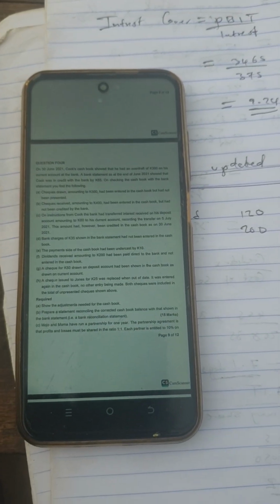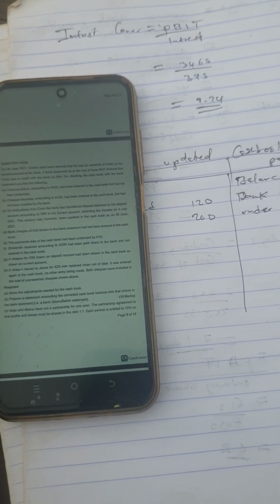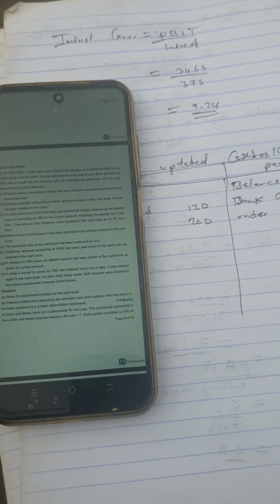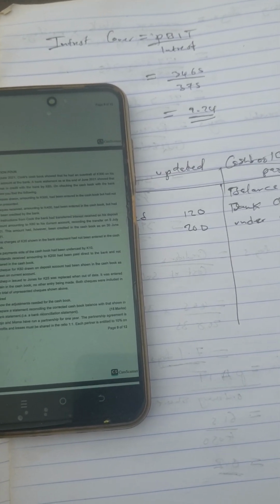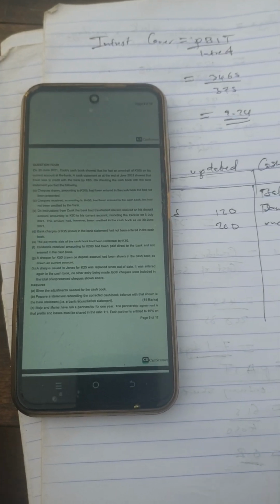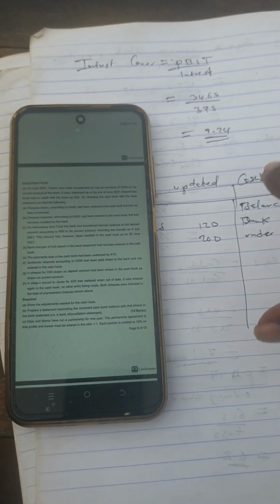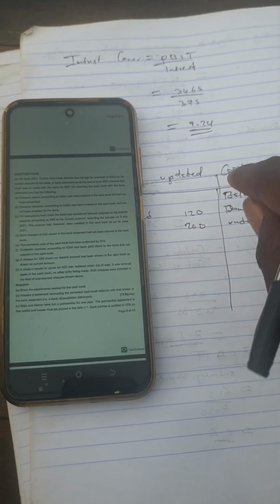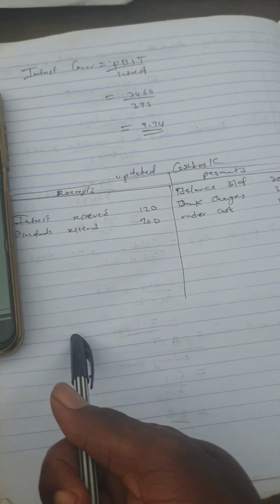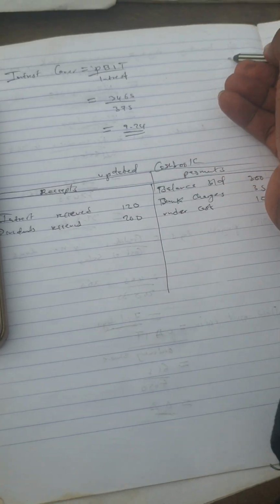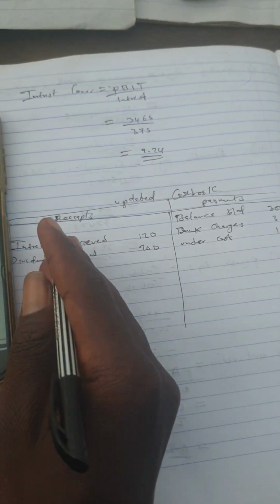Next, a check for 50 drawn on deposit account had been shown in the cash book as drawn on current account. So this check was drawn on deposit account, not on the current account. So it was a payment through check. Now they had indicated as if it was drawn from the current account. So to correct this error, we are going to remove it. We are going to bring it back on the debit side. Remember, it was supposed to be moved from a different account, but they have removed it on the debit account. So we're going to put it on the debit side.